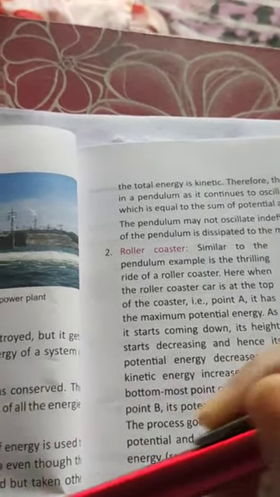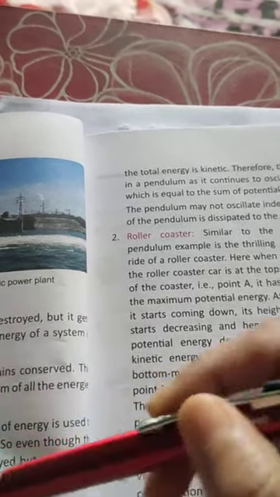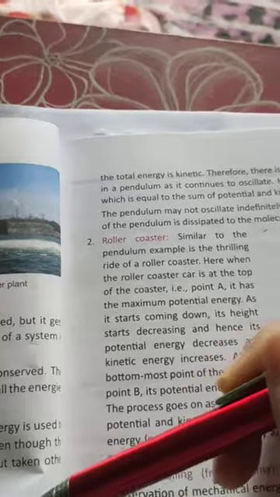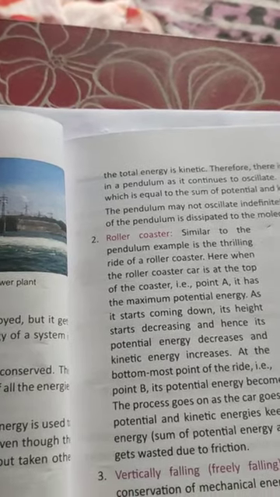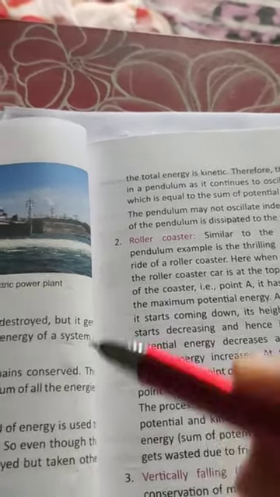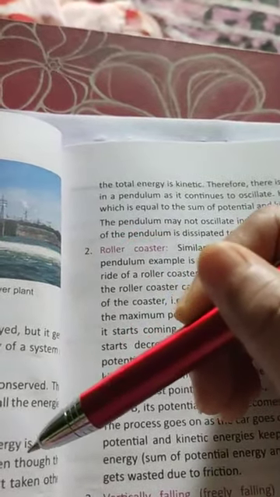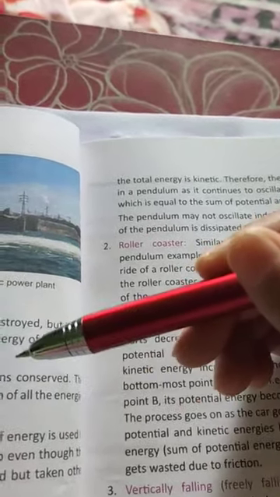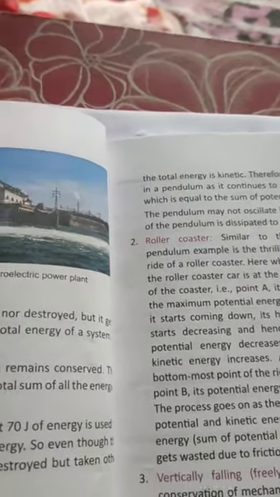So even though the entire 100 joule is not converted into useful work, the energy has not been destroyed, but converted into other non-useful forms like heat and sound energy.